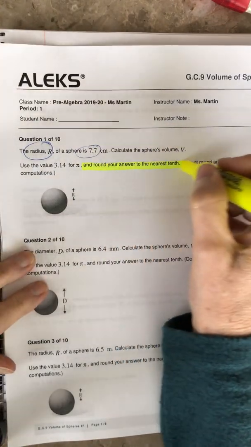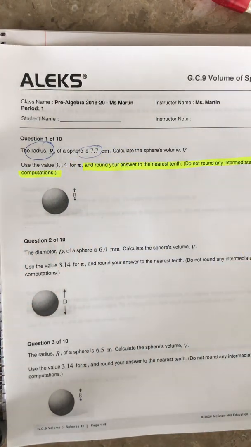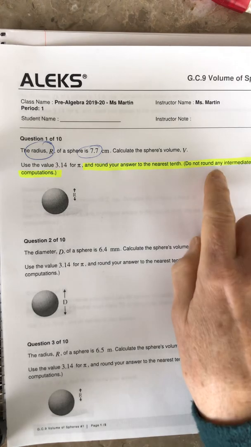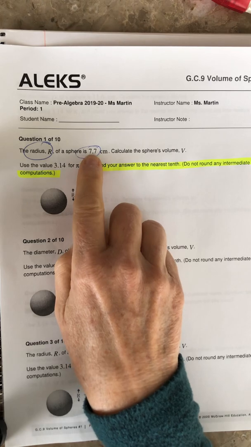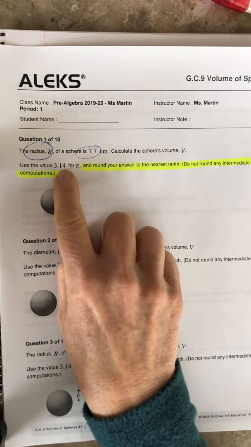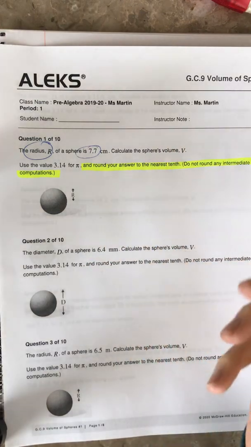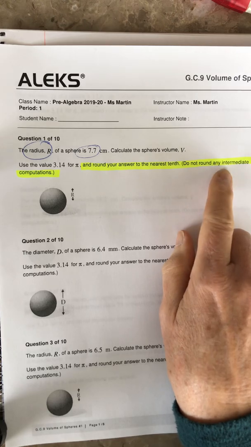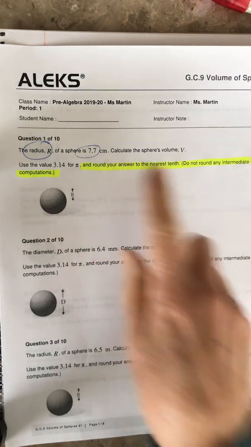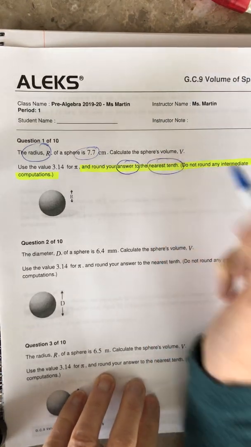And it says do not round any intermediate computations. That really sounds mathy, doesn't it? And you know what they're really just saying? Just write down every number that you get out of your calculator. Don't round anything until the very end. Everything that you're using to multiply your radius cubed times the rest of the formula, 3.14 times 4 or 12.56 divided by 3, do not round at that point. Only round your answer, the last number after all the calculating, to the nearest tenth.